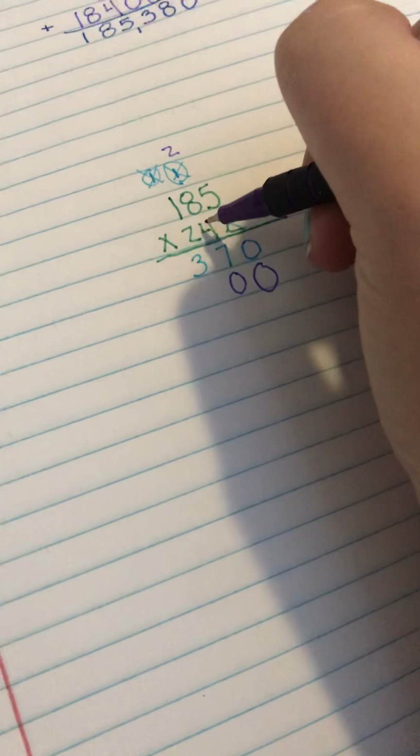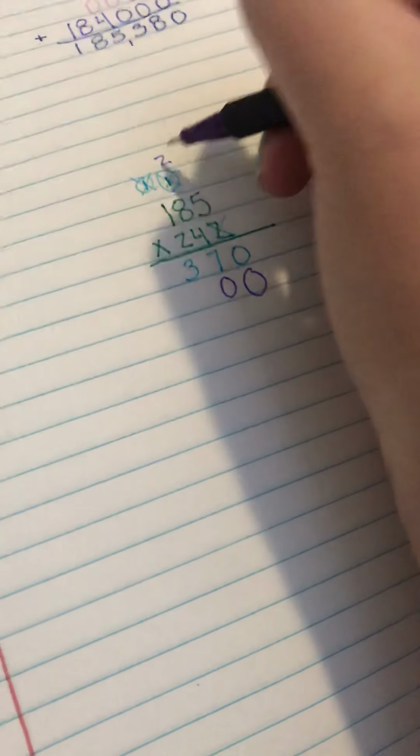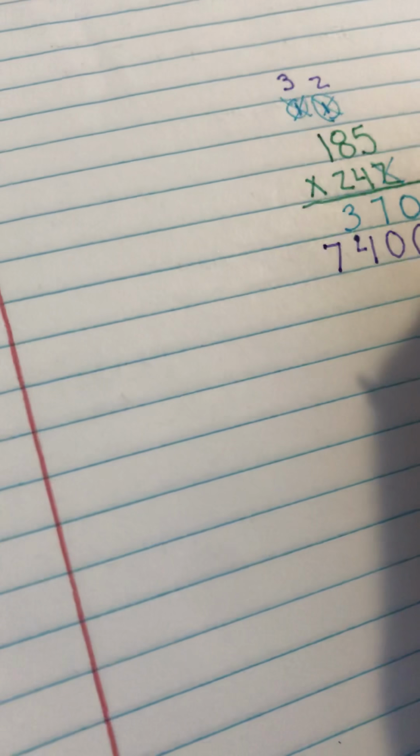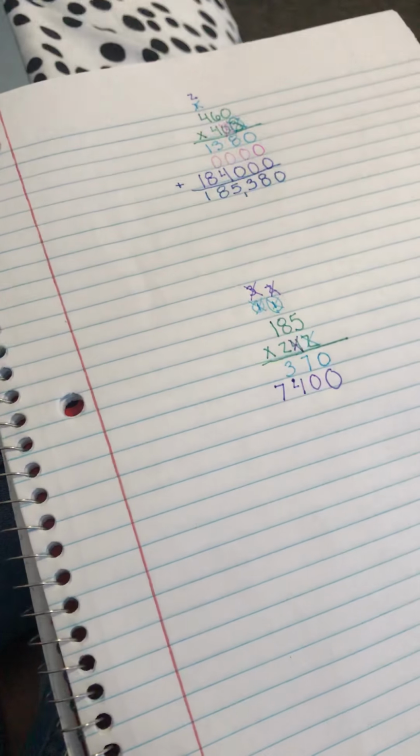Then we move on to 8 times 4, which is 32, plus 2 is 34. So we write the 4, and then we carry the 3. Now, 4 times 1 is 4, plus 3 is 7. Now that we're done with that, we cross it out again. Then I will have my students try and help me out.